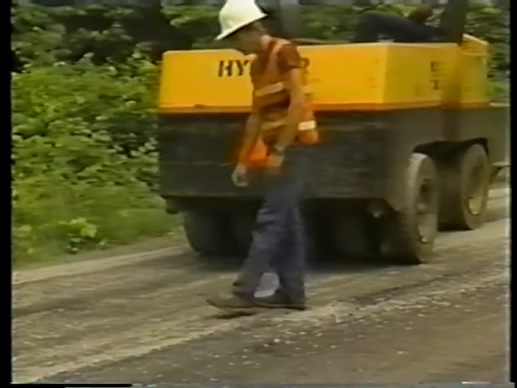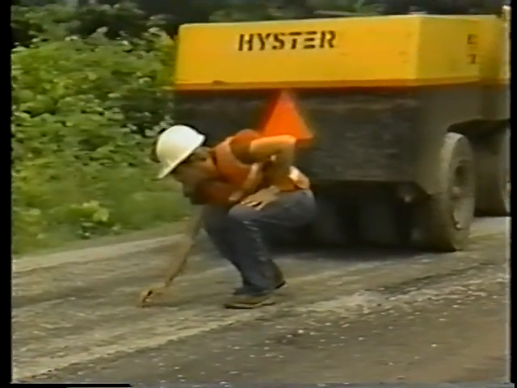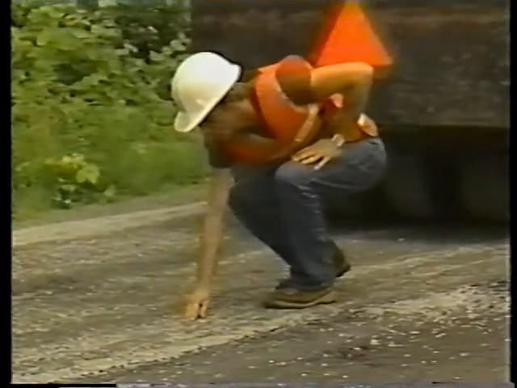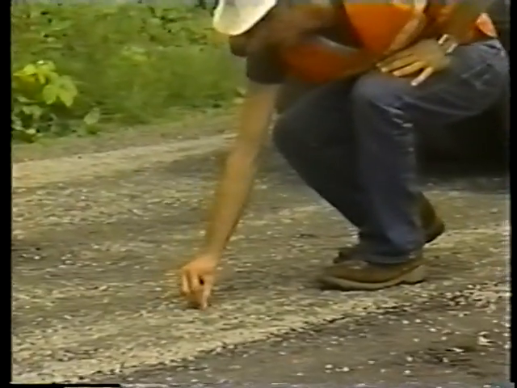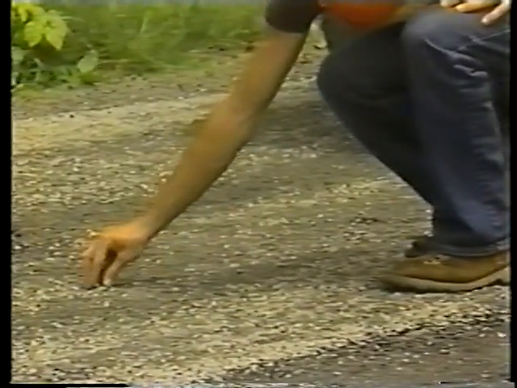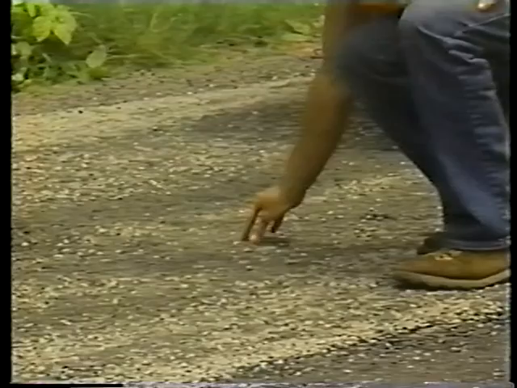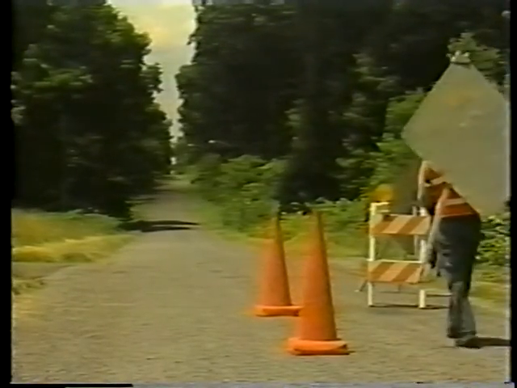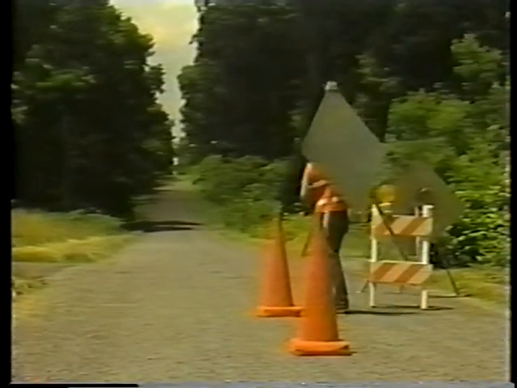Continue rolling until the aggregate has become well embedded into the asphalt and a uniform surface has been obtained. To protect the new surface, limit traffic until sunset. Then place warning signs for reduced driving speed until the next morning.